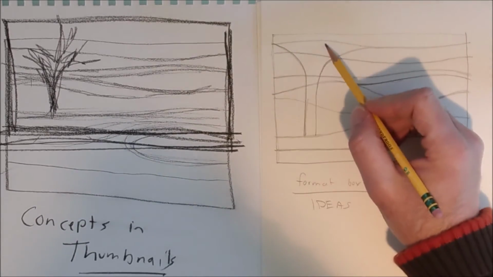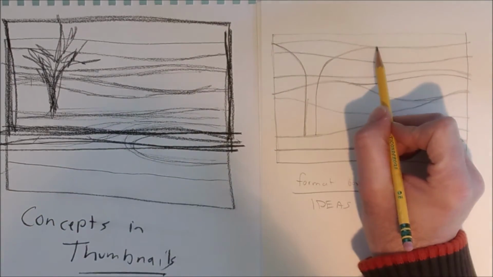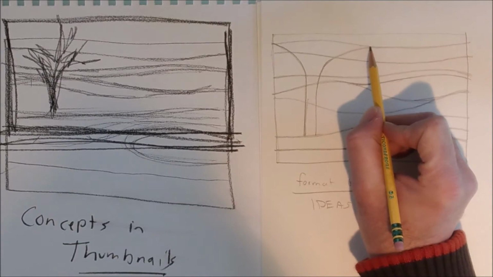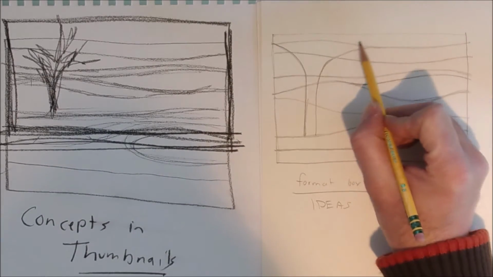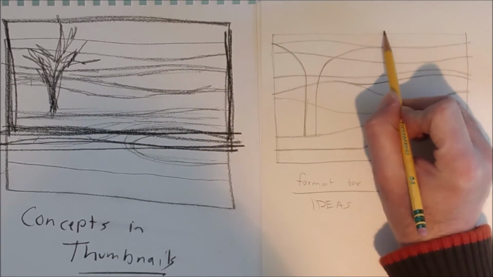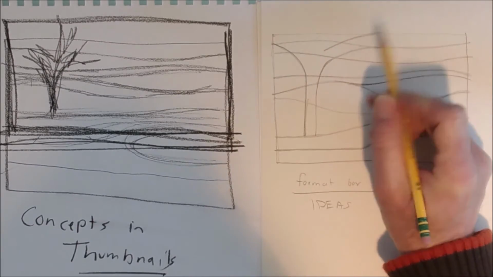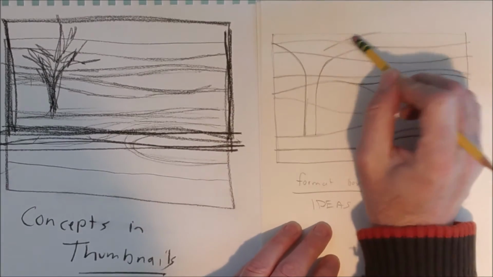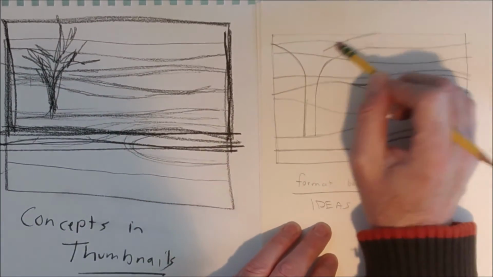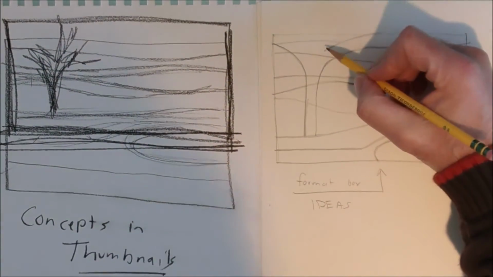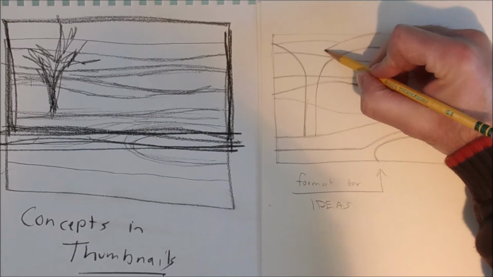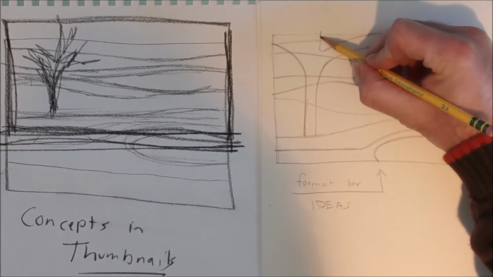Now what do I do with this space? I'm not sure. I think what I'll do is, let's see, I'm going to bring a line here in, so this line will now join here. I'm just coming up with ideas, and then I'm going to have this go up.